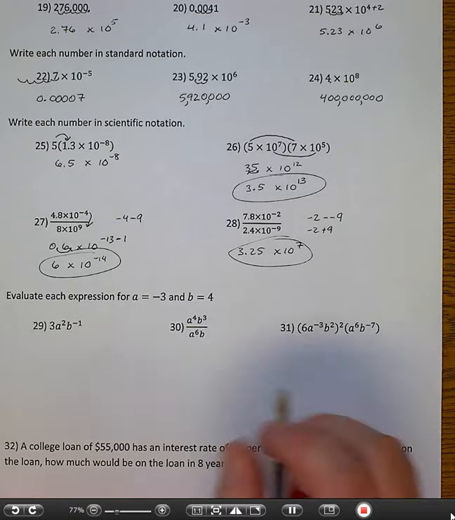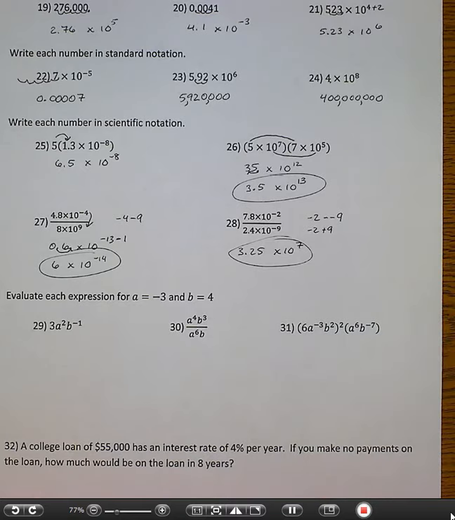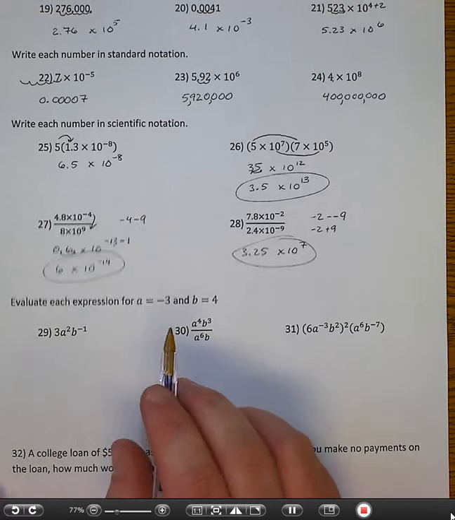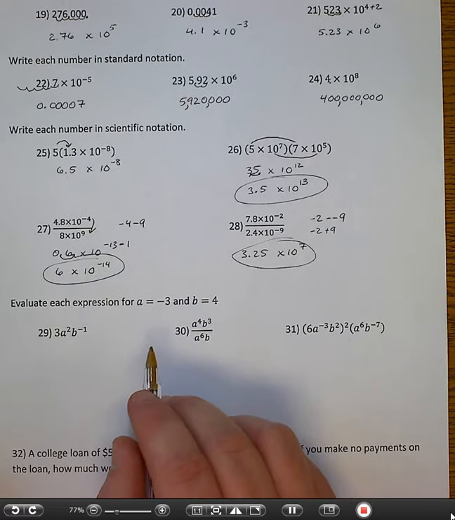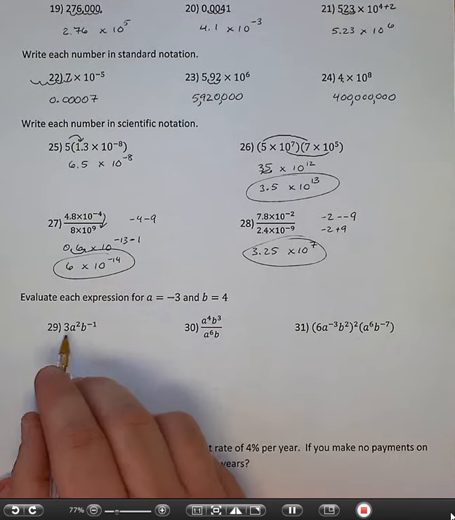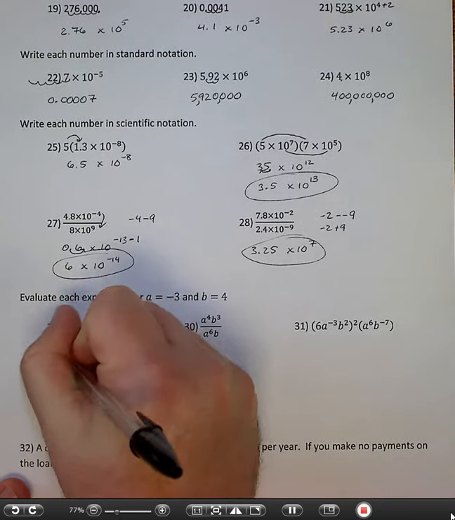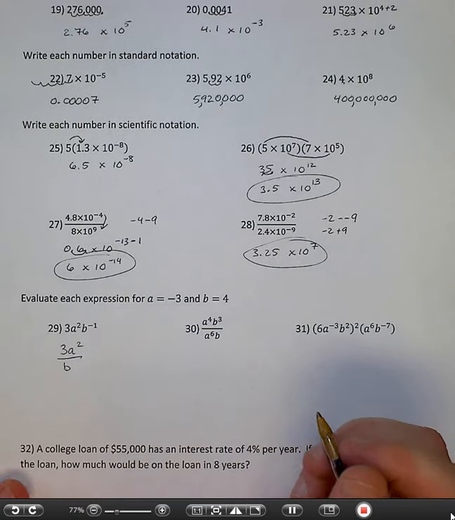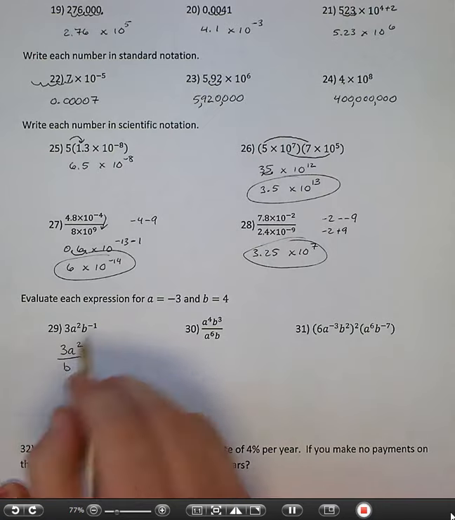Okay, evaluating expressions. So we're going to put negative 3 in for A and 4 in for B, but not yet. What I'm going to do first is move things around. Can't stress that enough. So I'm going to move B to the bottom. So it's going to be 3A squared over B, or B to the first. Now that all the exponents are positive, I'm going to plug stuff in.